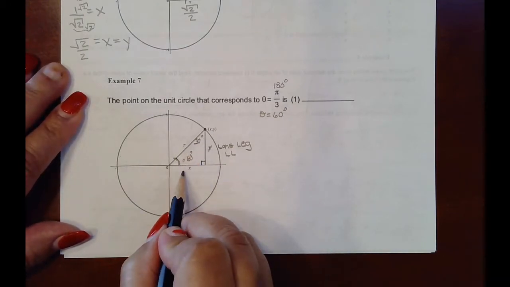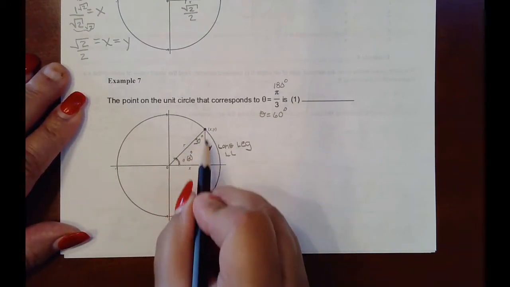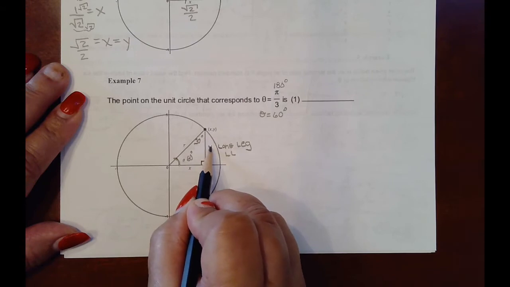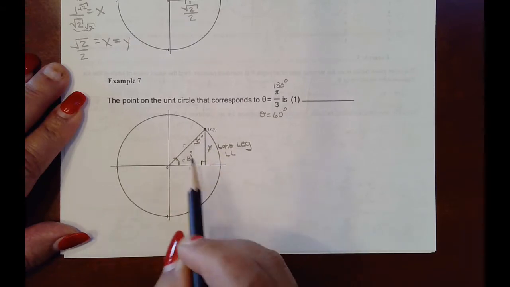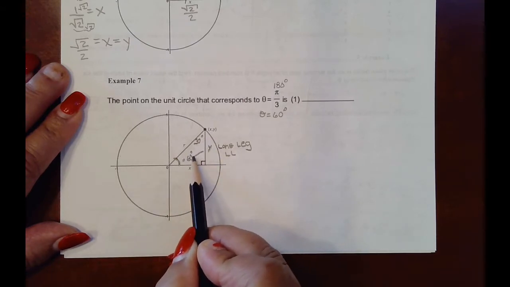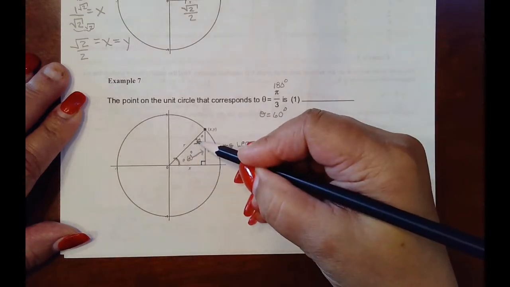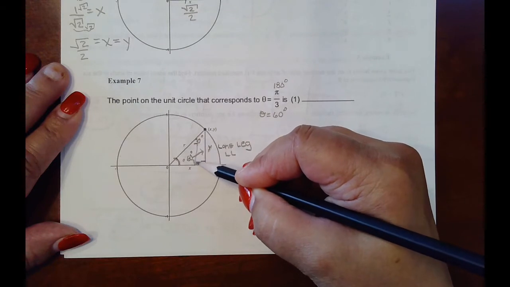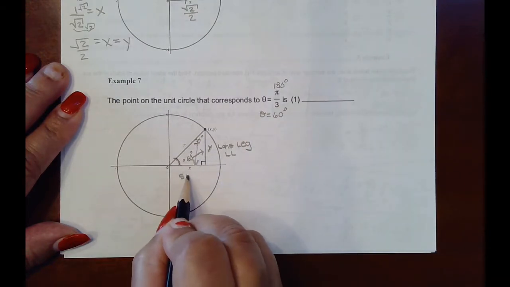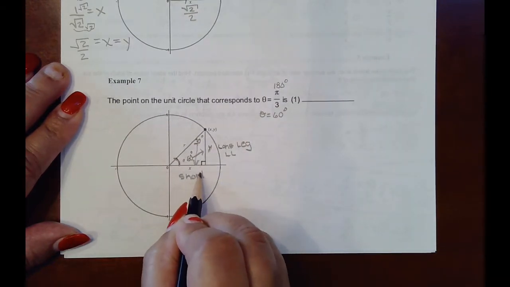Whereas across from the 30, because these are both called legs, but one of them happens to be longer than the other one. In this case, always across from the 60, you'll have your long leg, and across from the 30 will be your short leg, which I'll just abbreviate as SL.